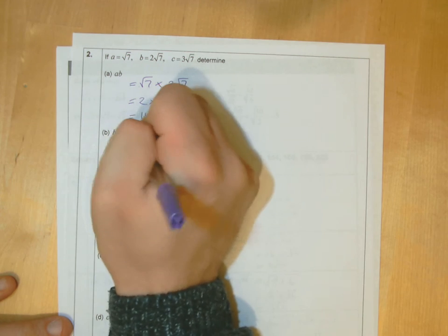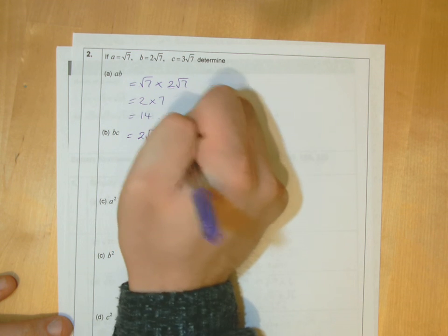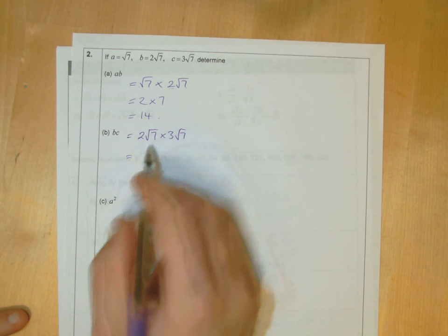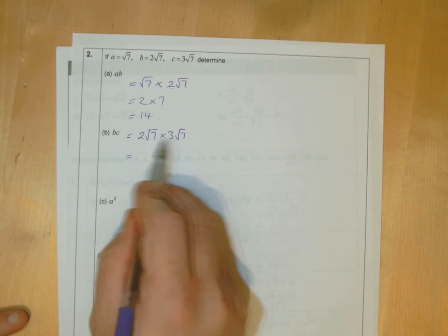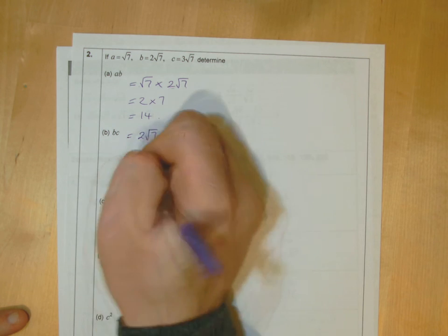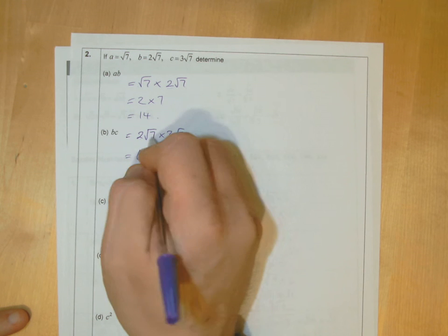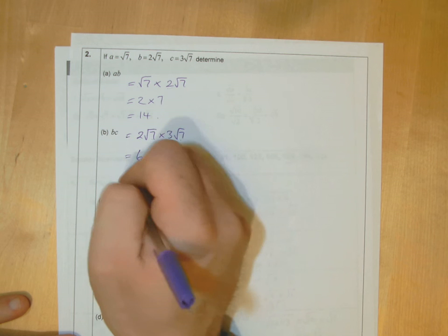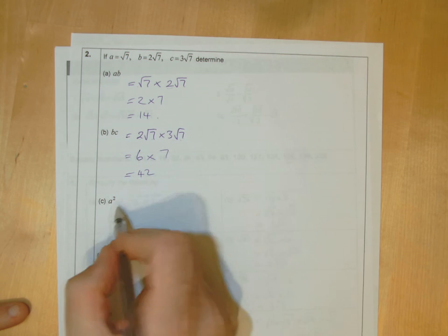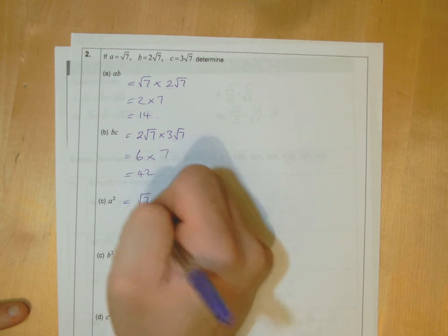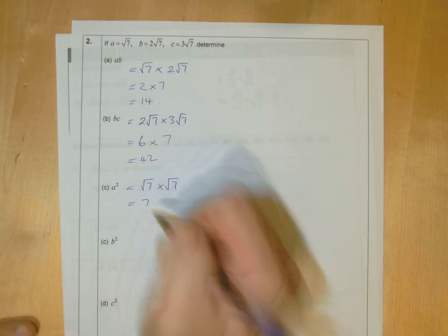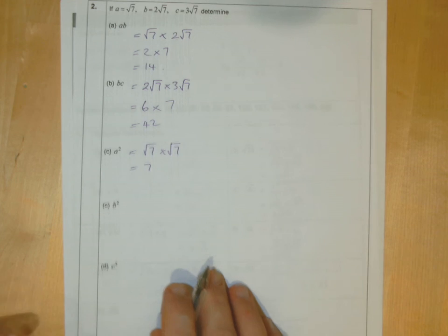BC, so that would be 2 root 7 times 3 root 7. Again, do the numbers in front first. So 2 times 3 is 6. And then root 7 times root 7, of course, is going to be 7. So you get 6 times 7 is 42. A squared is just root 7 times root 7, which is easy, isn't it? It's root 49, but it's just 7. You can do that straight away.